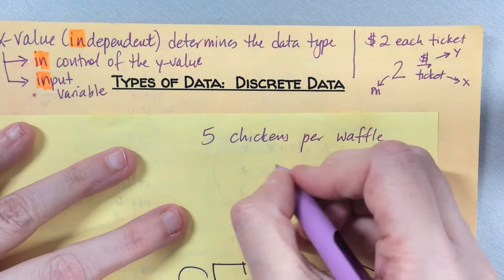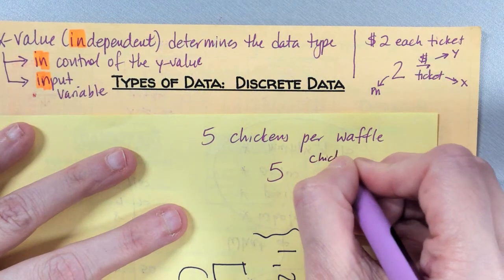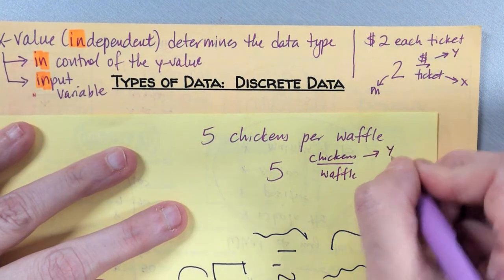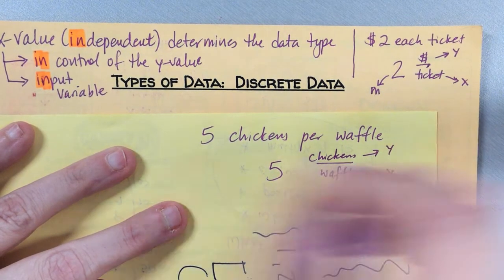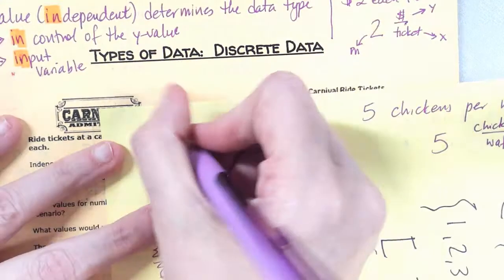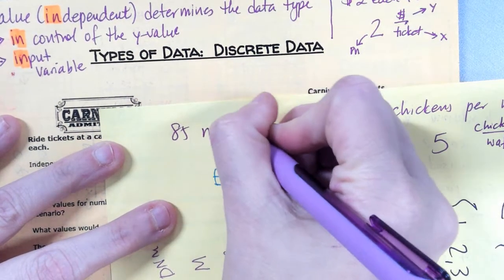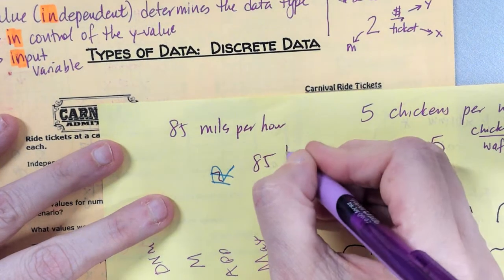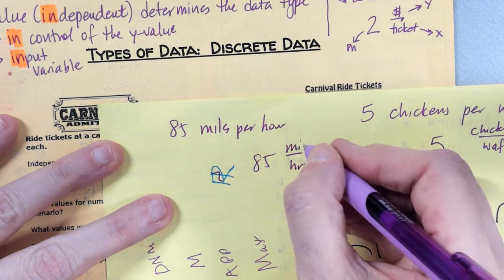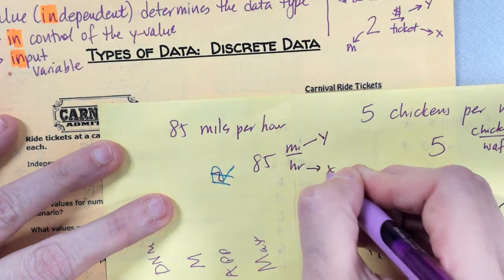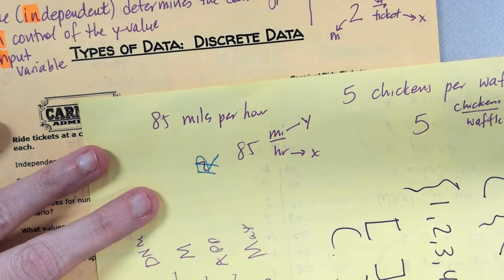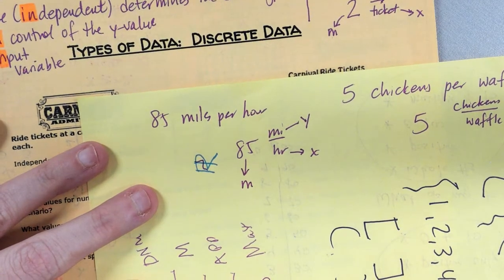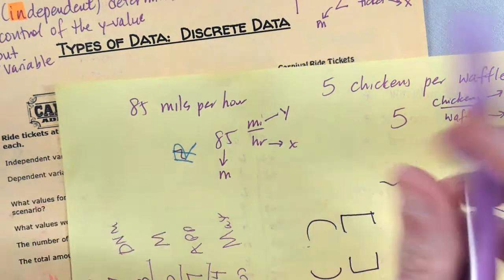Okay, so I would say 5 chickens per waffle. Chickens are my y, number of chickens is y, number of waffles is x. 85 miles per hour. Miles is y, hours is x. Anytime you have one of those phrases, you can write it like this, and then this is my slope. So the number is your slope, but the miles per hour tells you your variables.